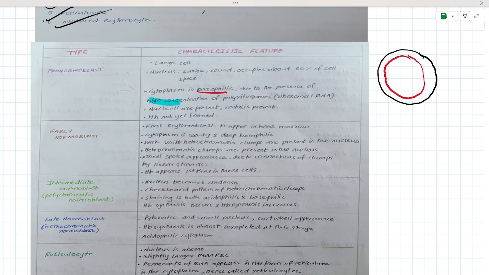What are these polyribosomes? They are nothing but ribosomal RNA. We'll be studying this ribosomal RNA in detail in biochemistry. Till physiology, please remember, due to the high concentration of ribosomal RNA, the cytoplasm is basophilic in the pronormoblast. The nucleoli are present in the nucleus, and mitosis is also present.